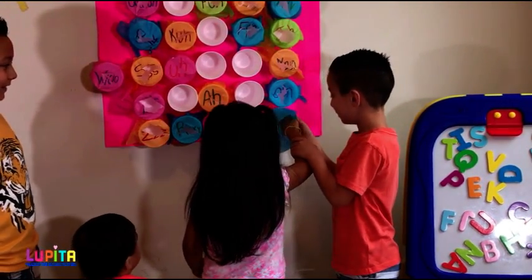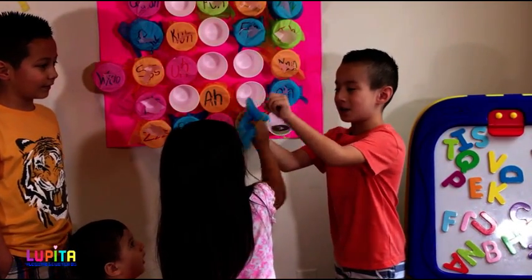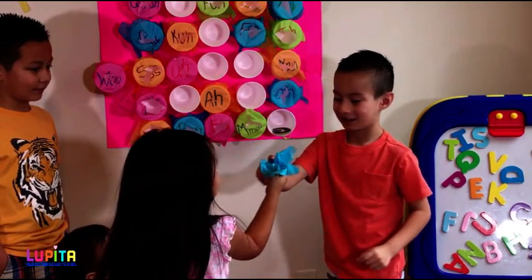Oh, like this. She did like this. This bracelet. The bracelet. Okay.